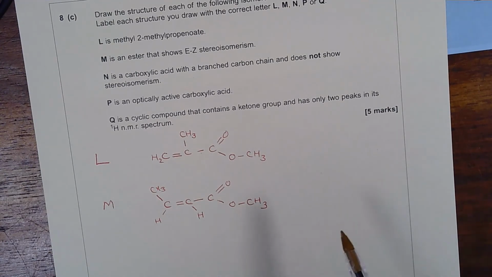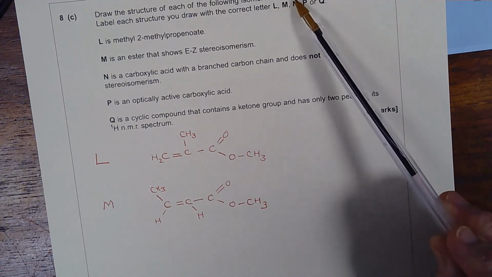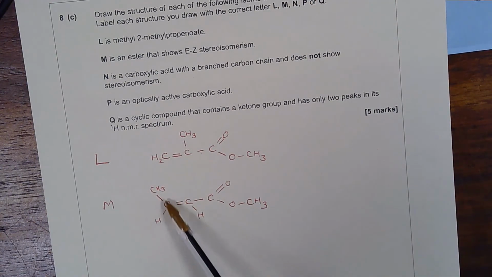Yes, there can be more, of course, because this one could become C2H5 as well. So there's probably around about 5 different options for that. But you've just got to make sure that it must be C5H8O2, and around the double bond, there mustn't be two groups the same on the same carbon of the double bond.